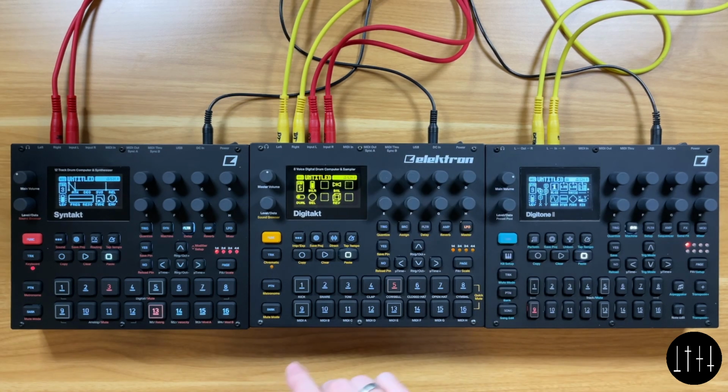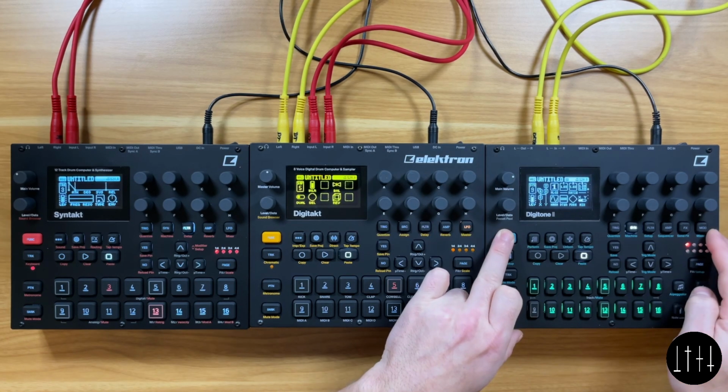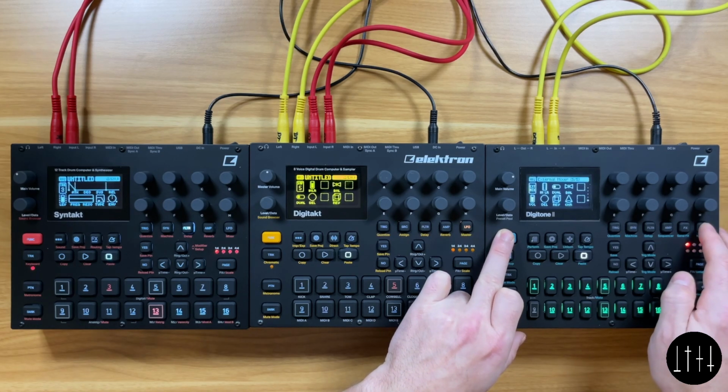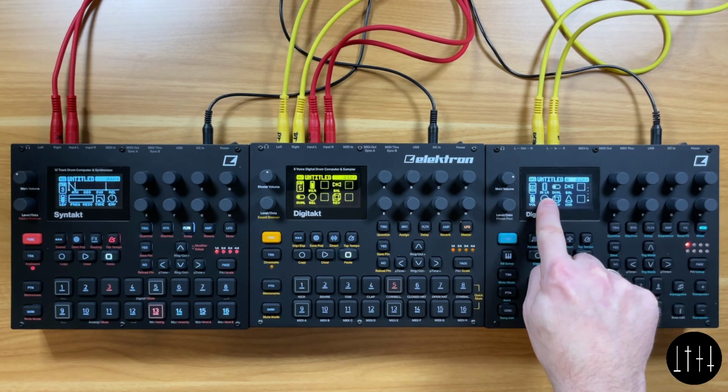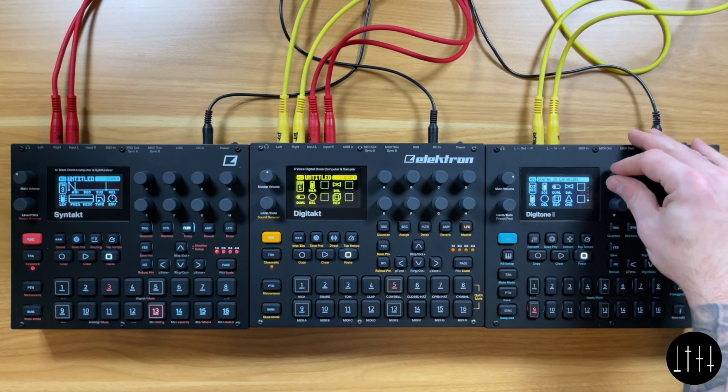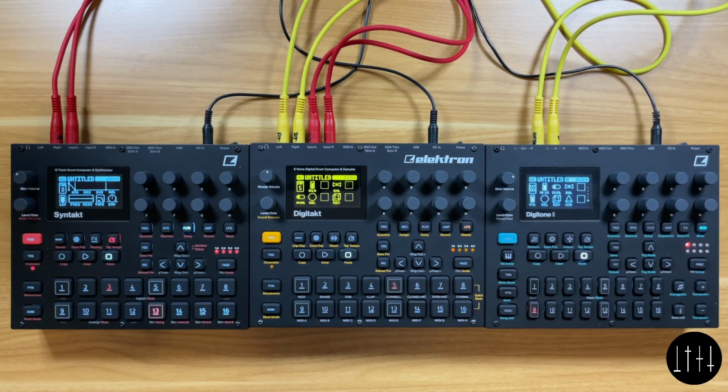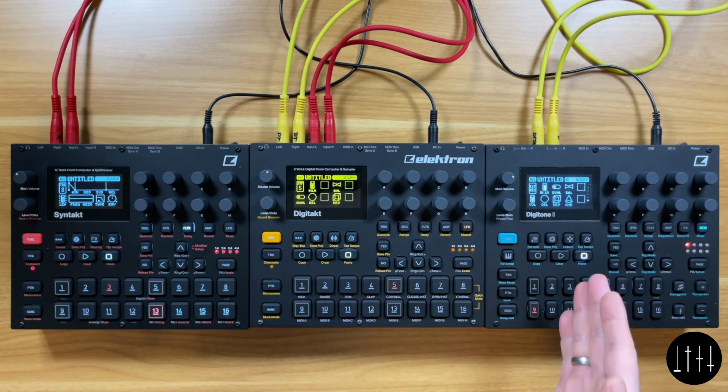And the same we have to do on the Digitone 2. Hit function and mixer until you reach external mixer page number 5. And here you have inputs left and right. Let's raise it up to 100. Now the actual sounds are going from the Syntakt into the Digitakt and then combined into the Digitone 2.